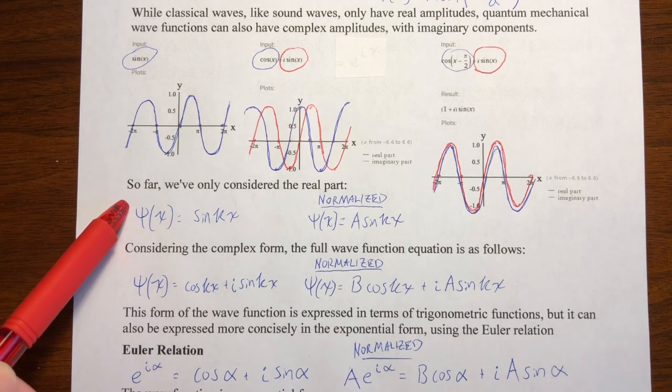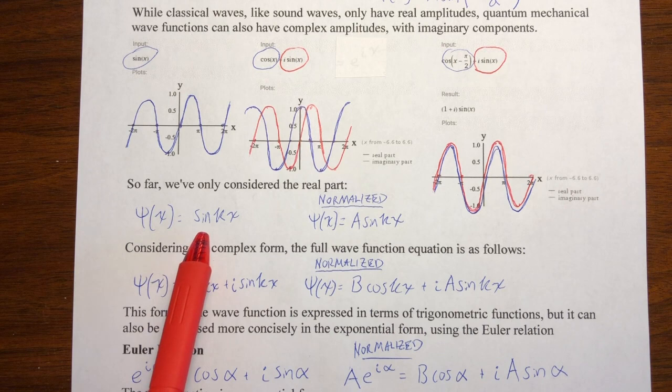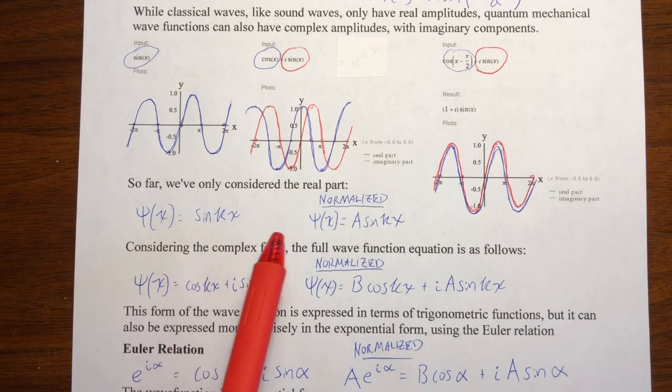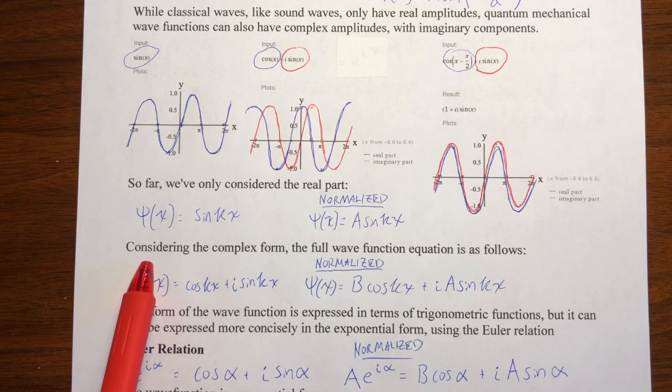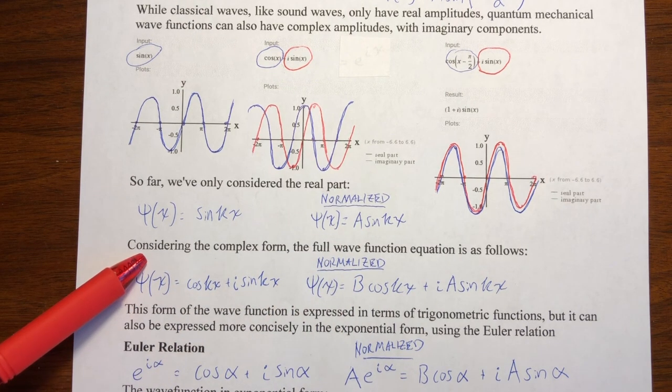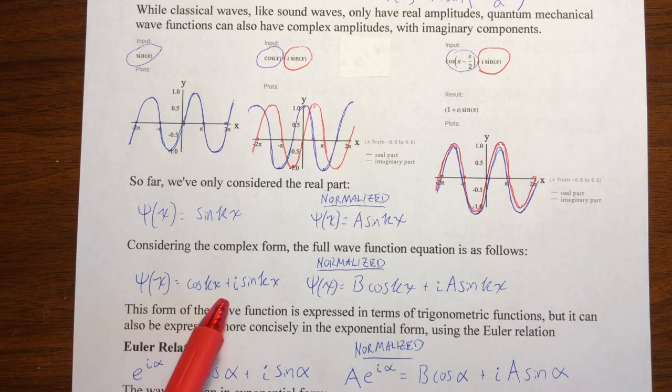So far, we've only considered the real part. So again, psi of x is equal to sine of kx, and when normalized, it's equal to A times sine of kx. When considering the complex form, the full wave function equation is as follows. Psi of x is actually equal to cosine kx plus i sine kx.